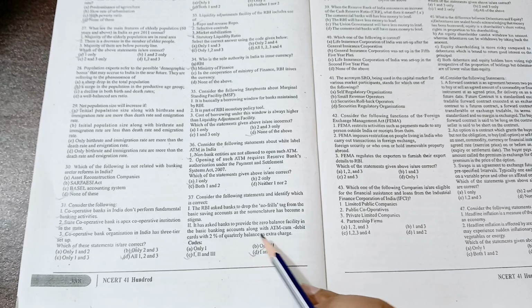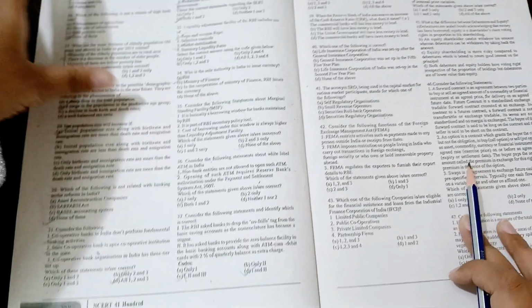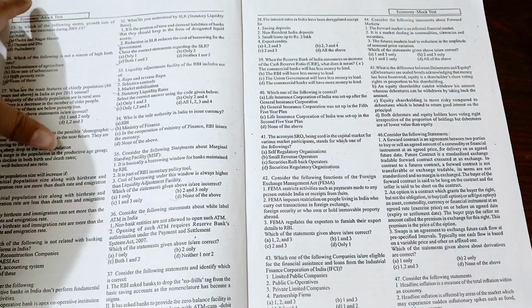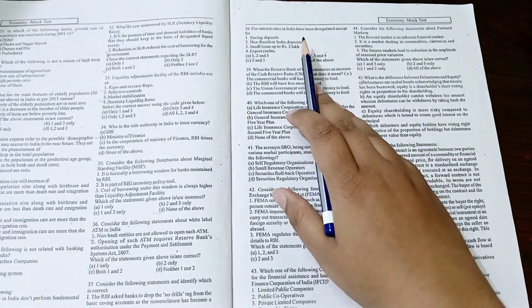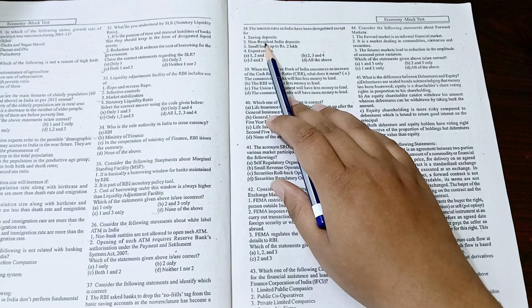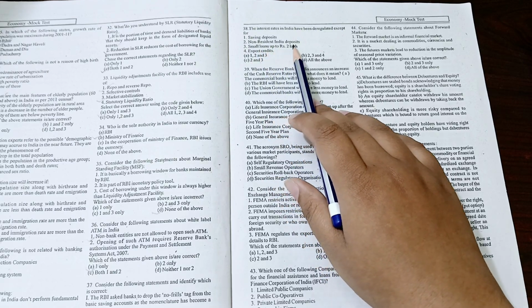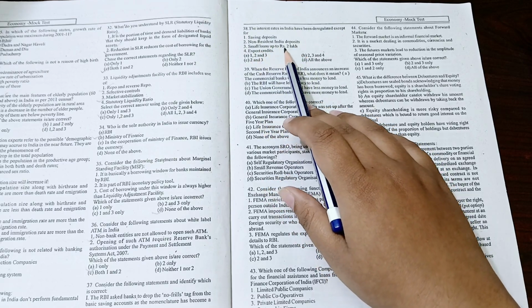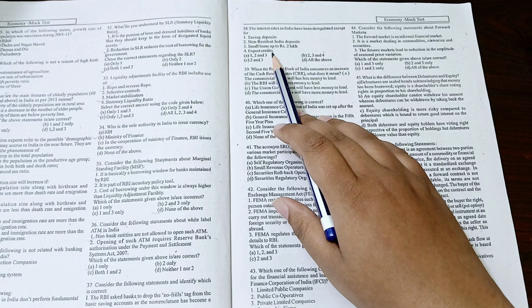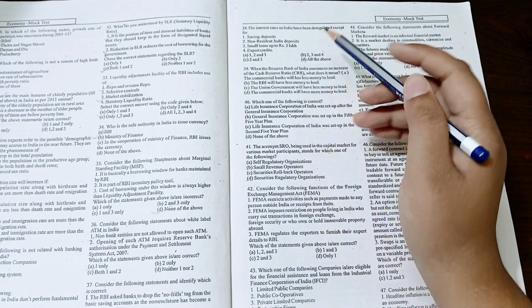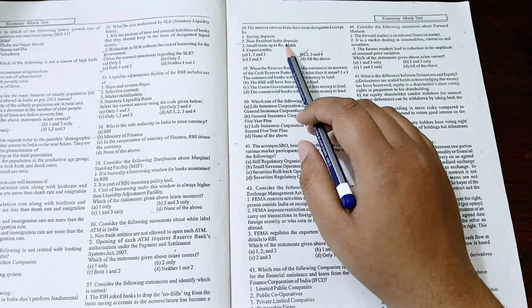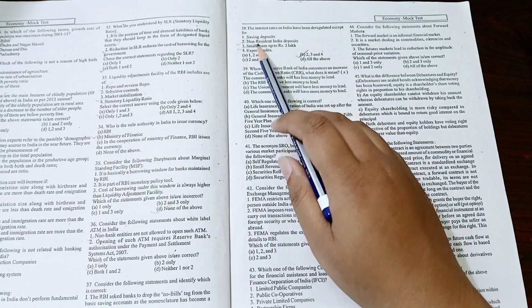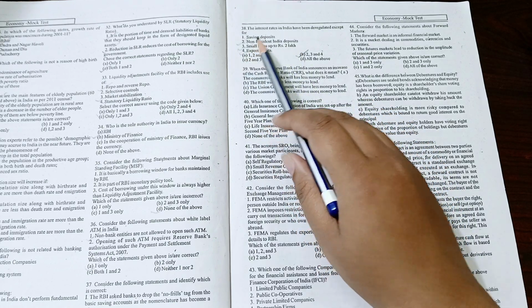इसका आंसर होगा ऑप्शन डी 1 and 2. The interest rate in India have been deregulated except for saving deposits, non-resident India deposits, small loans up to rupees 2 lakh, export credits. तो इसका आंसर है ऑप्शन बी 2, 3 and 4. Non-resident India deposits, small loans up to rupees 2 lakhs and export credits.